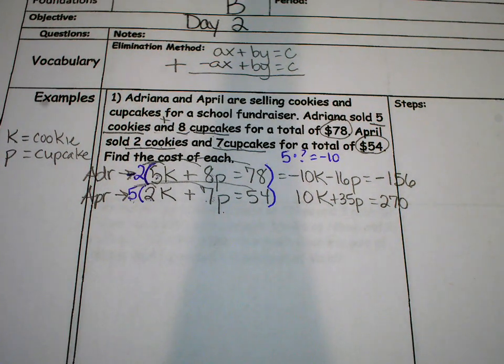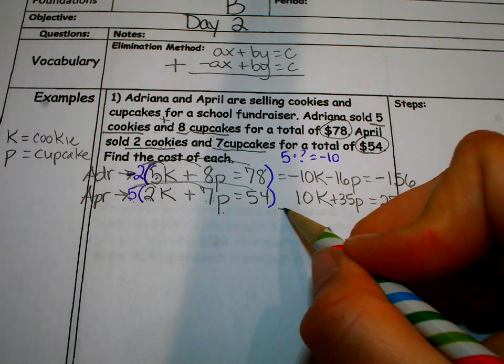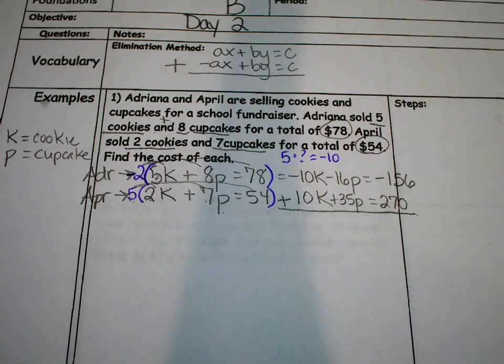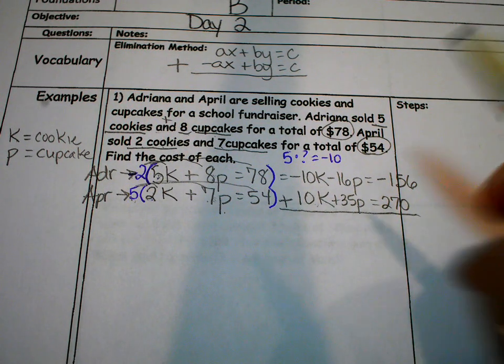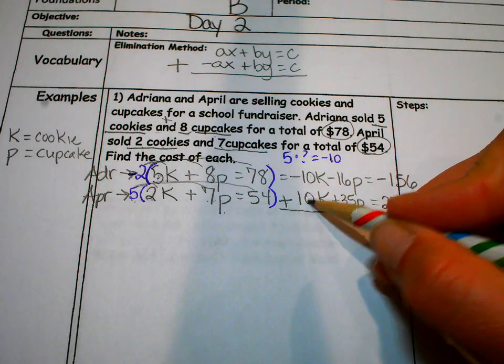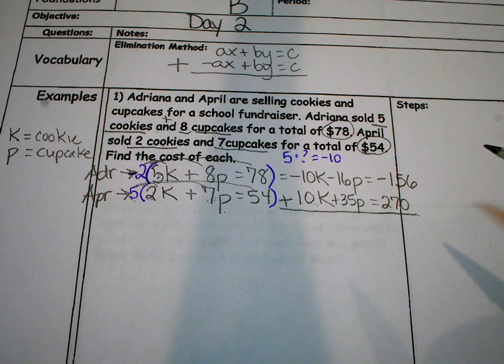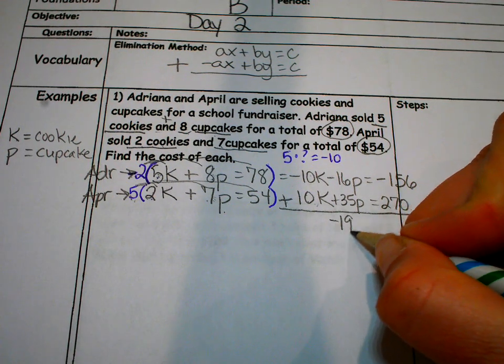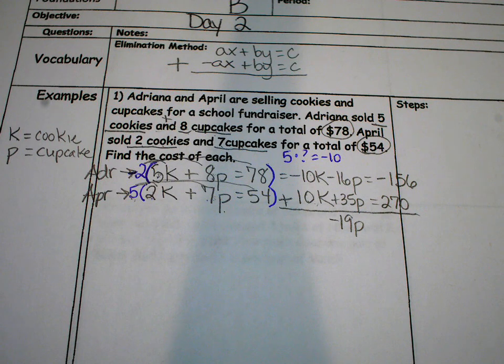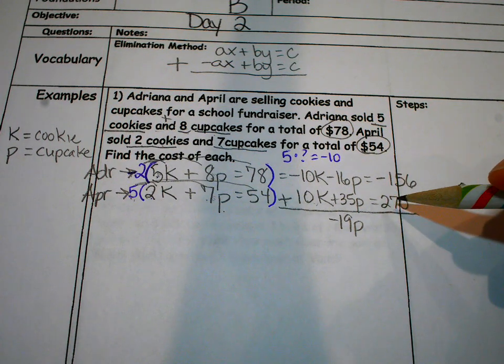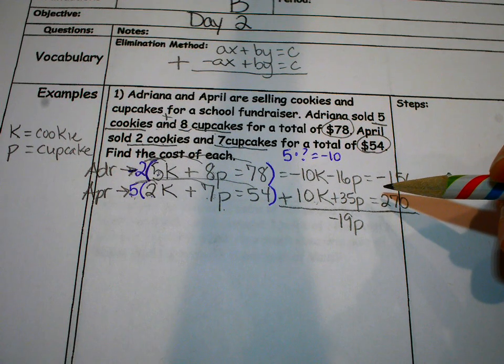Okay? So now I've made my 2 new equations, and I need to add them because my k's are going to cancel out. Check this out. My k's need to cancel out. So negative 10k plus 10k, 0. Negative 16 plus 35. Remember, the signs are different, so you're actually going to subtract these numbers. 35 and 16, negative 19p. Then negative 156 and 270 is what?